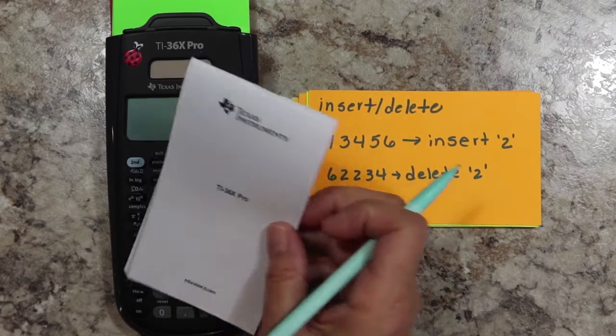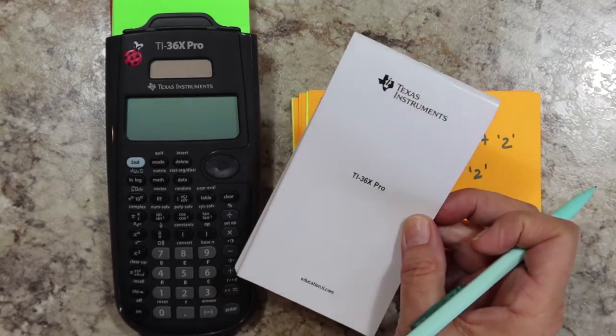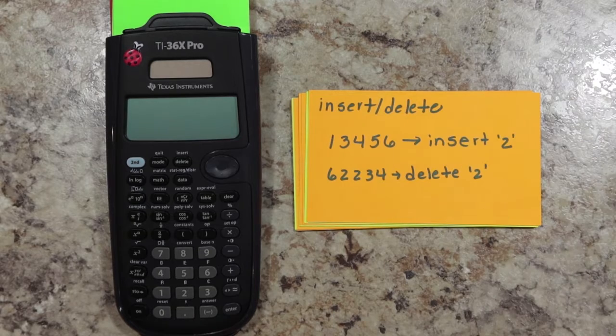Let's brush up on these calculator skills, and if you don't have time to read the book, I'm going to walk you through some of the most important functions that you'll need. First of all, you need to know how to turn it on. This button right down here says on. We'll turn it on.